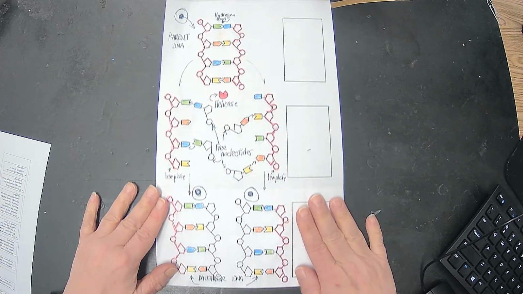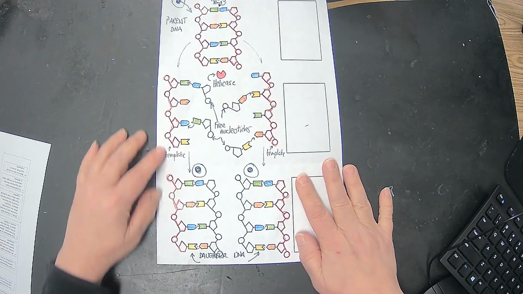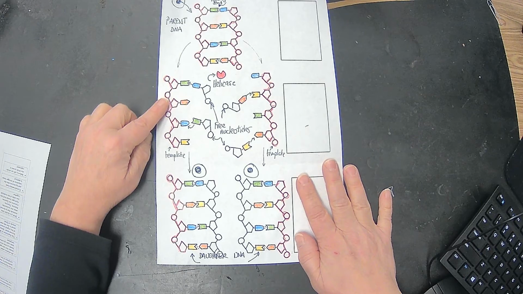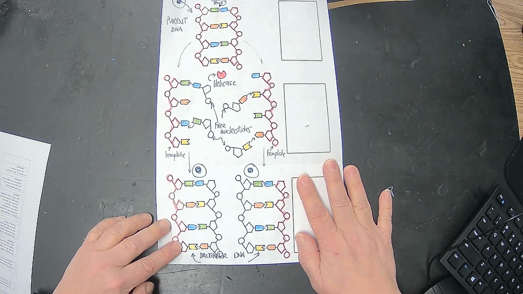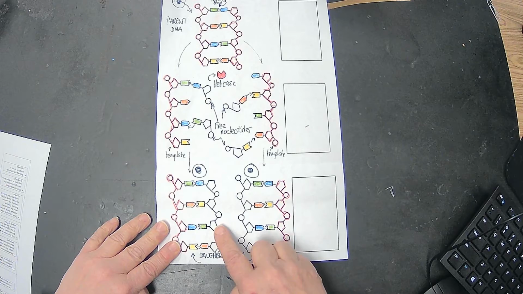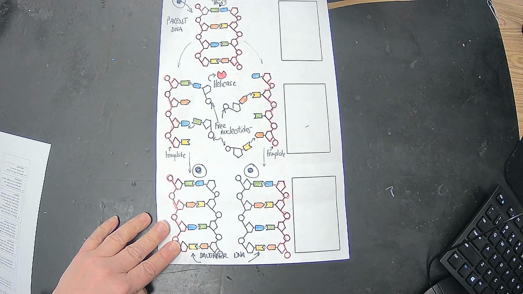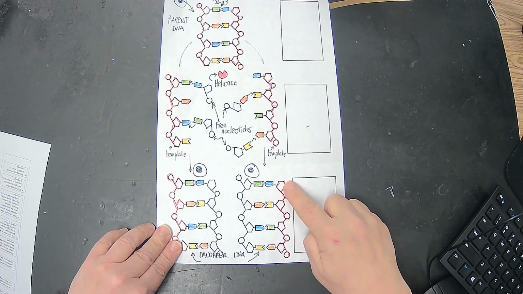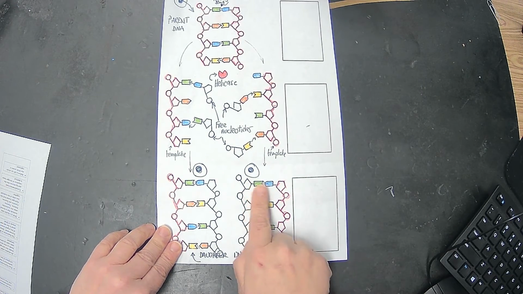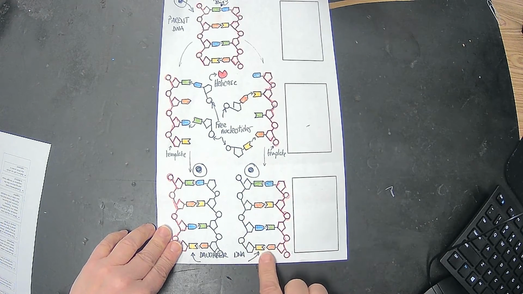And what we end up with is this. You can see the original strand. Here it was acting as a template. Here's that original strand. And look at all these new nucleotides that have complementary base paired with the original strand. And then over here, we have the original strand and all the new nucleotides that have complementary base paired.